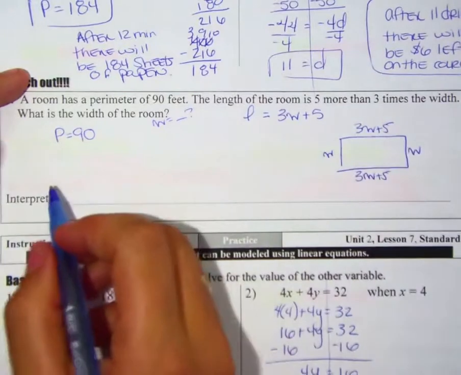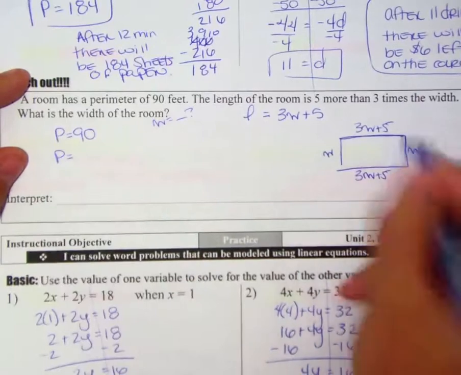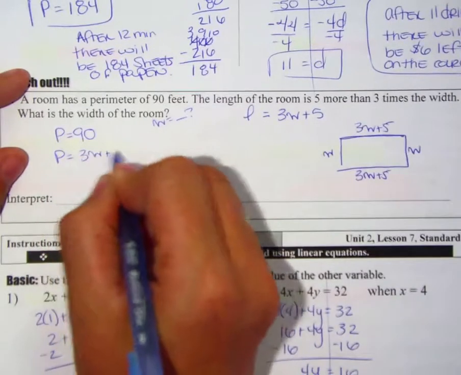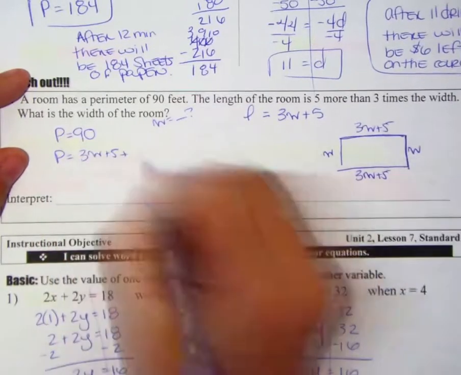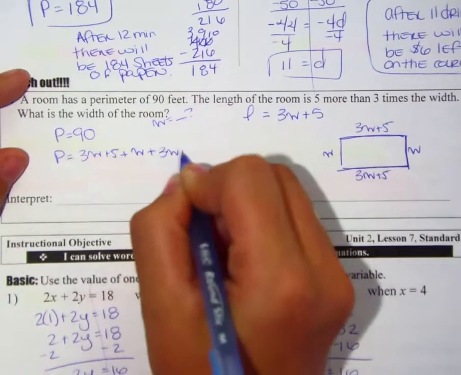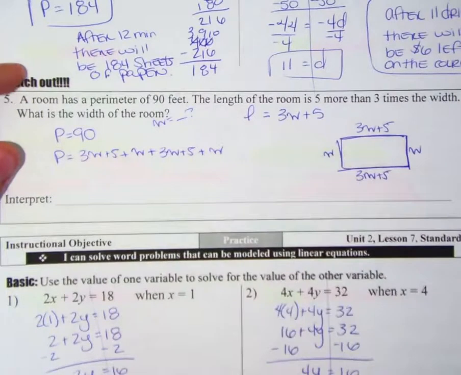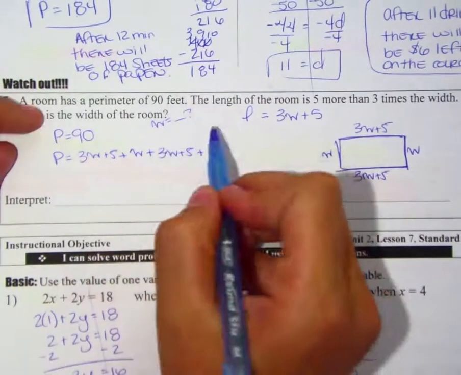To find perimeter, you add up all the sides. So 3W plus 5 plus W plus 3W plus 5 plus W. Since we know P equals 90, I'm going to substitute that in.